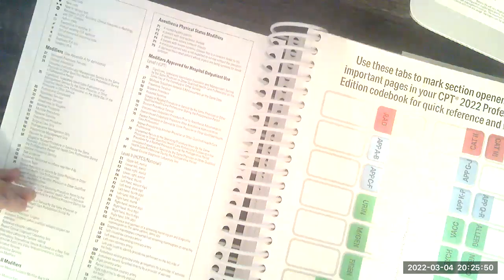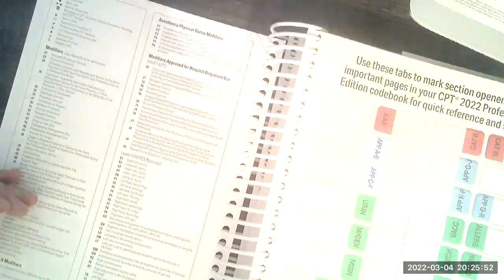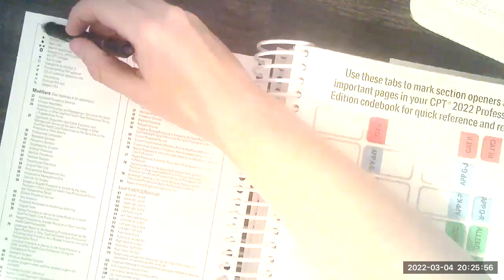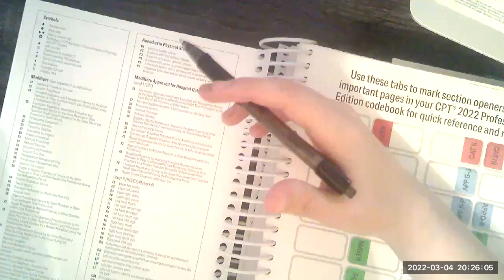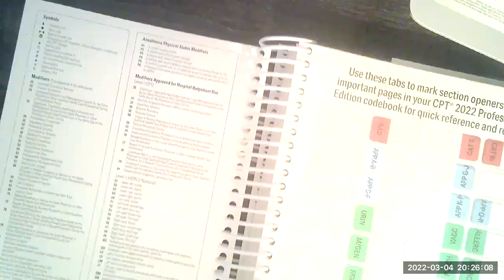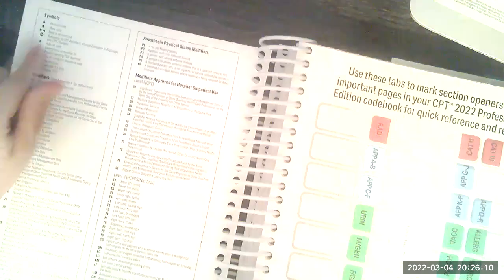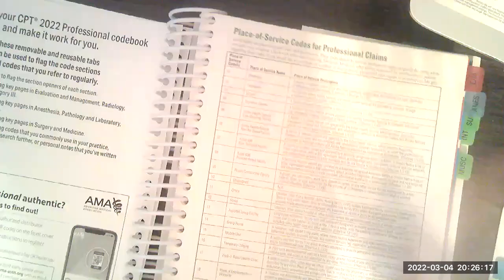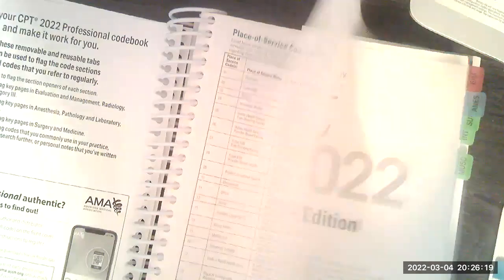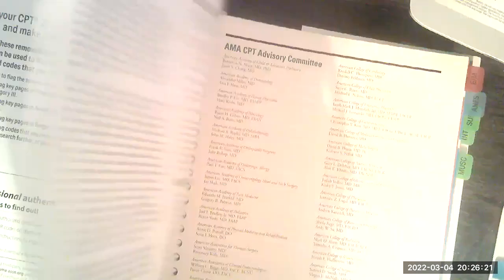Okay. Additionally, here you will see the legend for the symbols. Okay, so these are all the symbols that are used in this manual. I think the symbols for CPT are a lot easier than the ICD-10. There's fewer of them. But it is good to have this little legend there, okay? Then we can open it up. We will get into what everything means later. I do just skip ahead a bit.